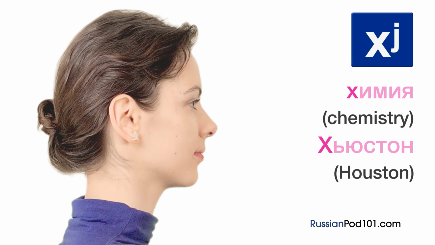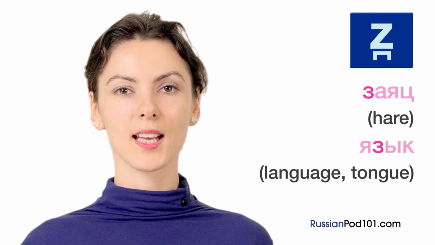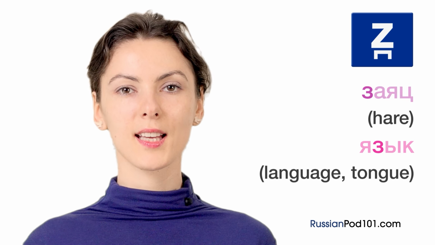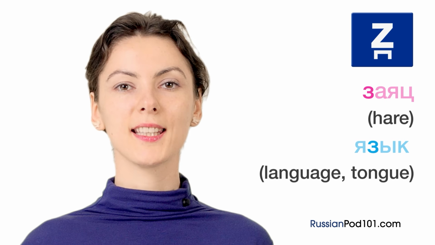Х. The next consonant is З. Заяц. Язык. This is like the Z in zoo, except in Russian the tongue is positioned lower. The tip of the tongue should rest behind the bottom teeth, while the blade of the tongue makes contact with the top teeth. З.